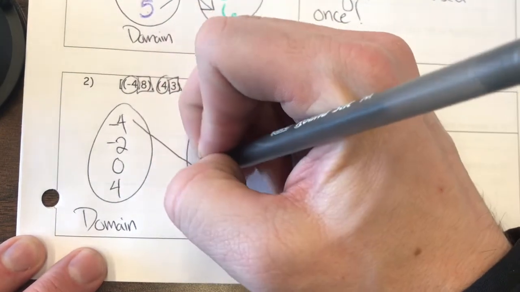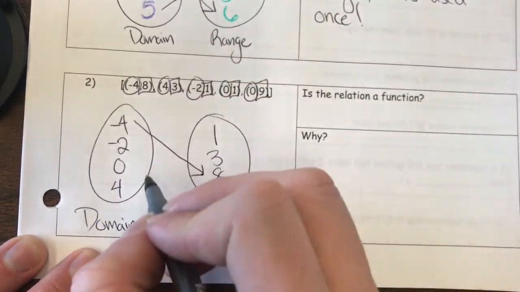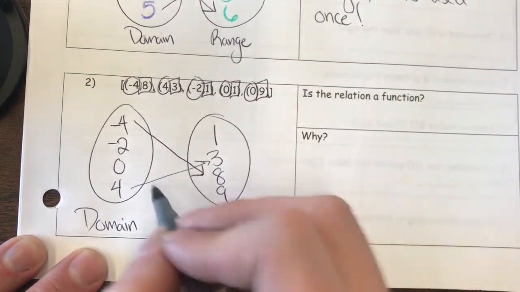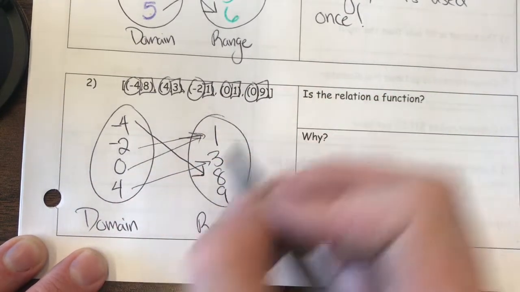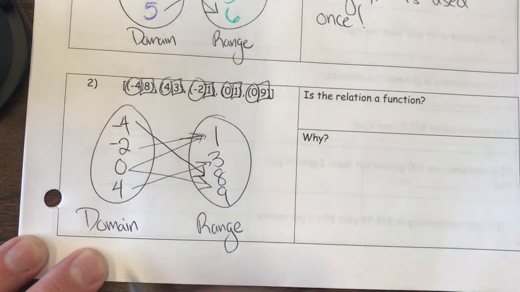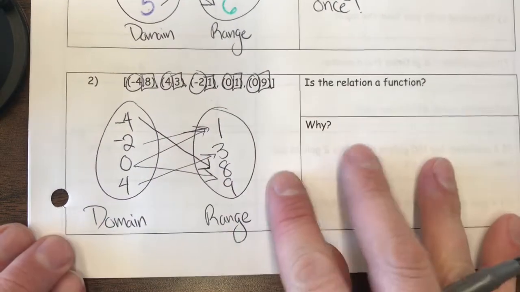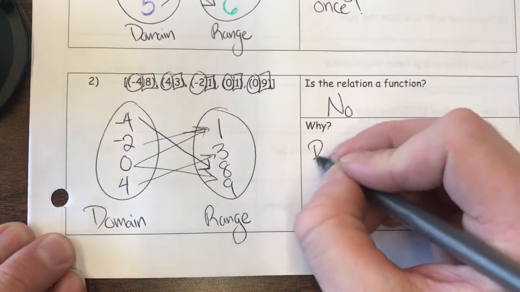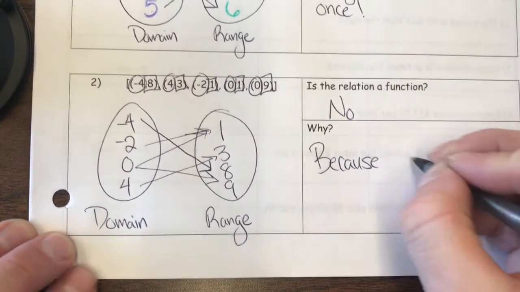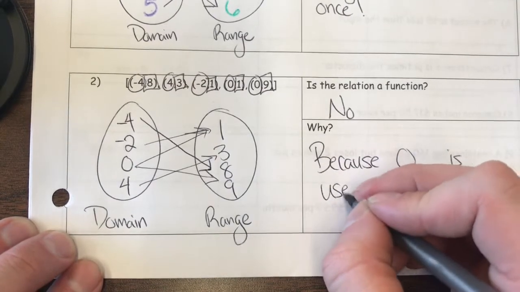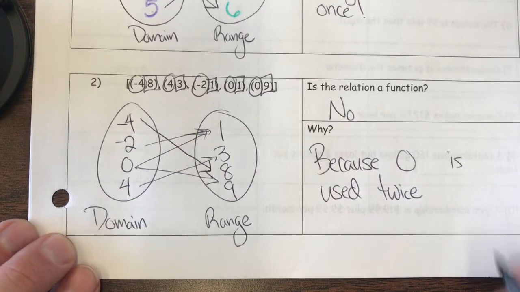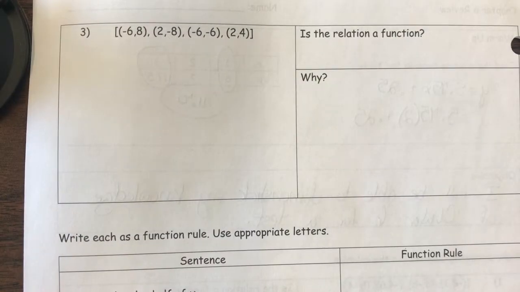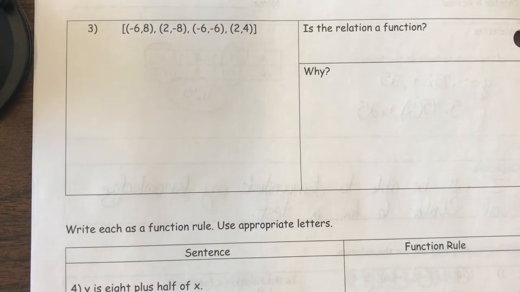-4 goes to 8. Regular 4 goes to 3. -2 goes to 1. 0 goes to 1. 0 goes to 9. That's our problem right there. This is not a function because 0 is used twice. Okay. I'm going to give you 2 minutes for this one also. Go.